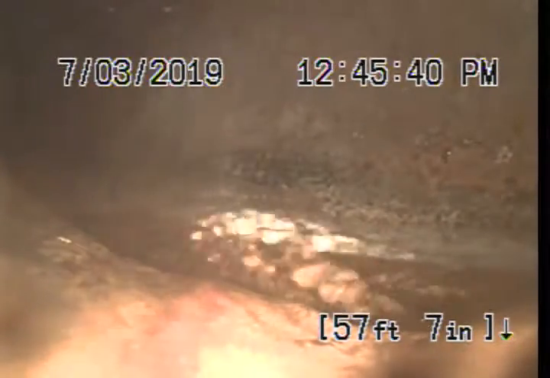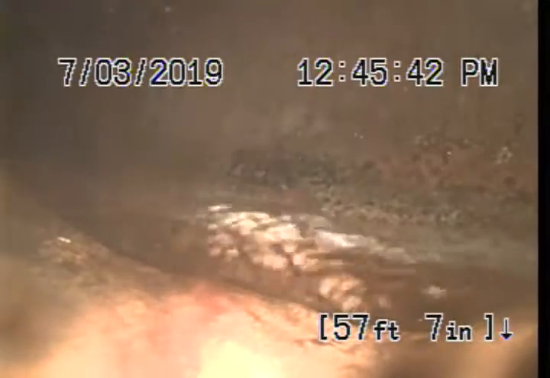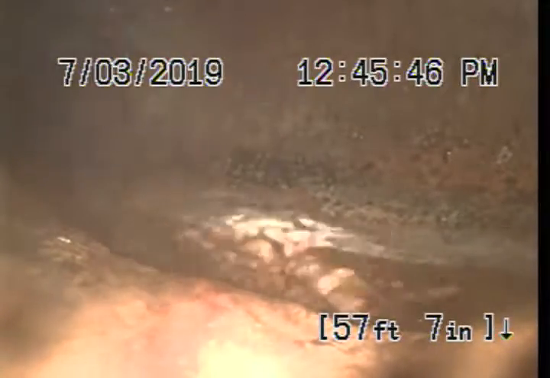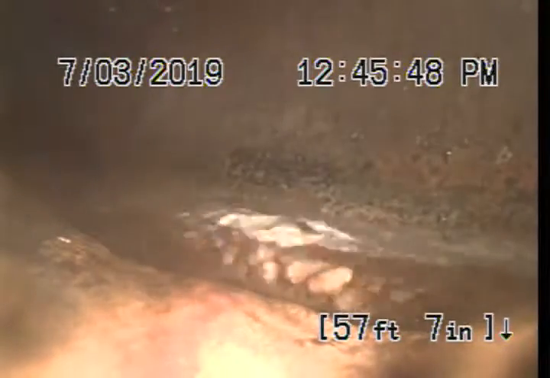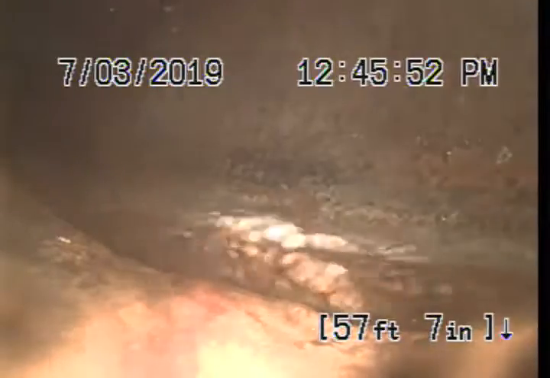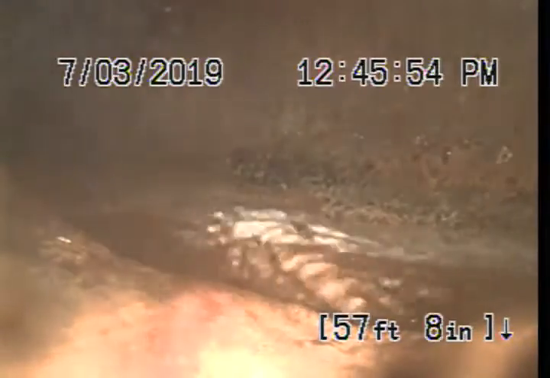I'm here at 50 West Montana Street in Pasadena, and I'm in the process of performing a video examination of the main sewer line. Now, the main sewer line is the portion of the wastewater piping which is exterior to the structure. It lies underground and connects the building drain line system to the public sewer.